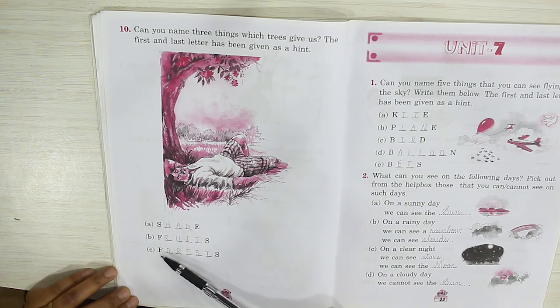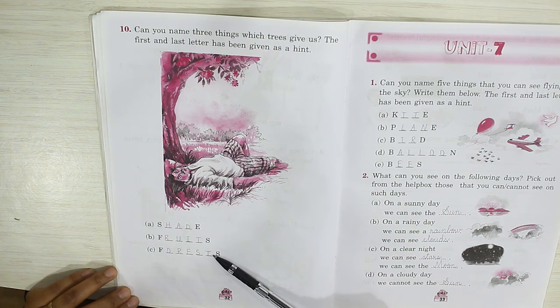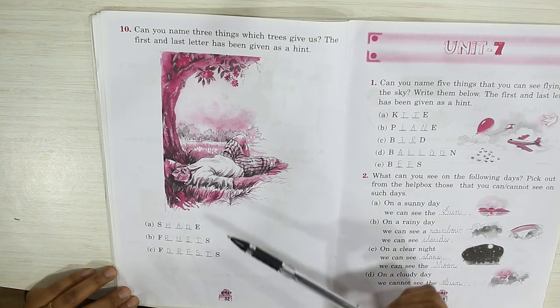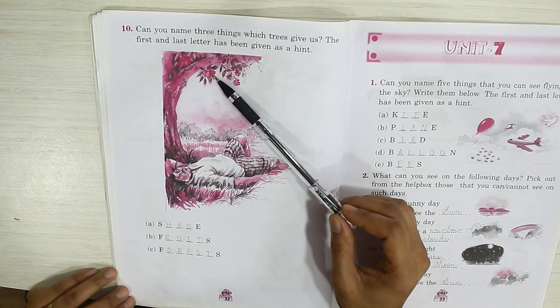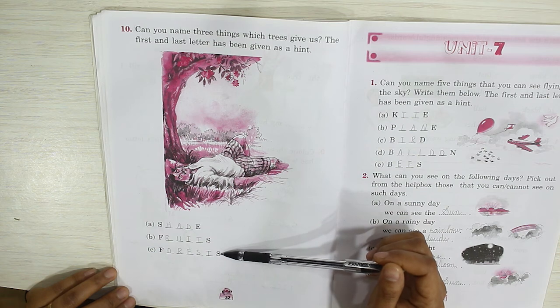Understand? Number C. The biggest and a very great thing the tree gives us is F-O-R-E-S-T-S, forest. A place where many trees are called forest, right?